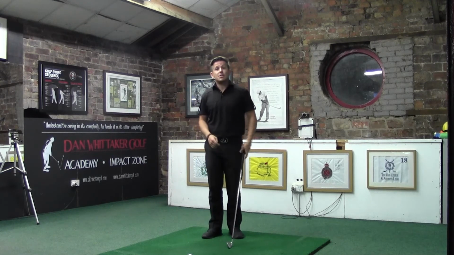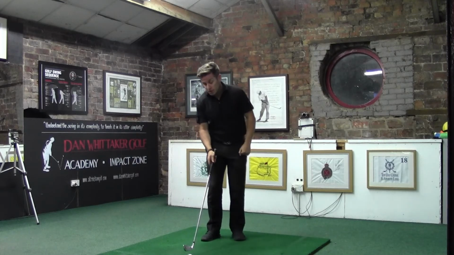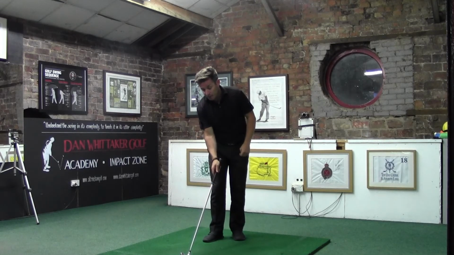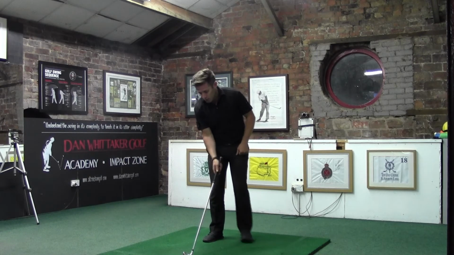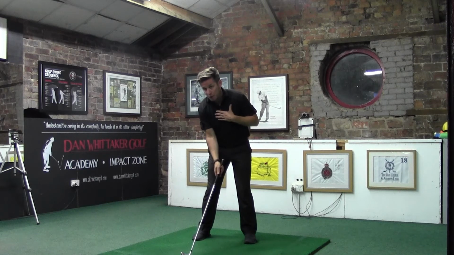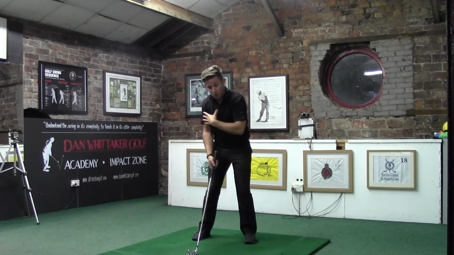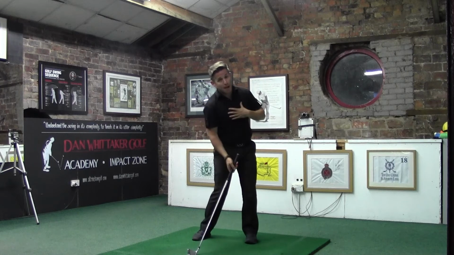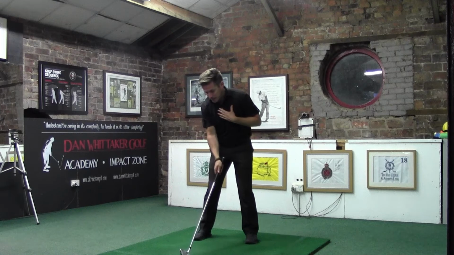Now I'm going to hit you a little fade. So this time I'm going to have my club face aimed to the left of the target, so it's a little bit closed. I'm going to have my stance open, I'm going to have my upper body open because that's going to help me control that out to in path I want to create. Obviously I want my upper body a little bit more open at impact.